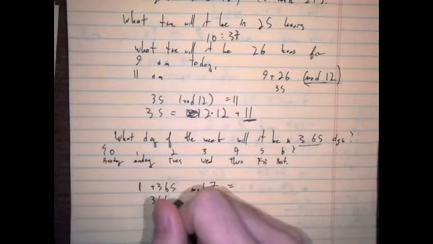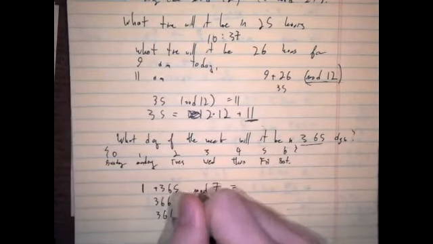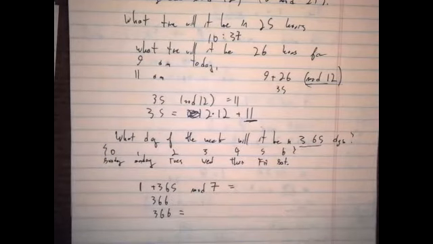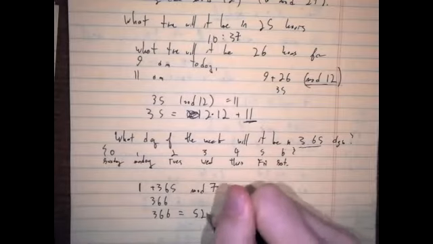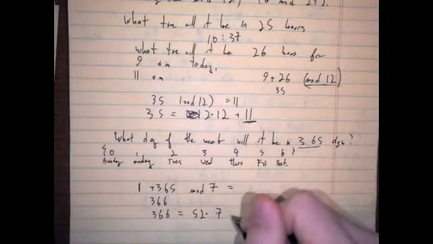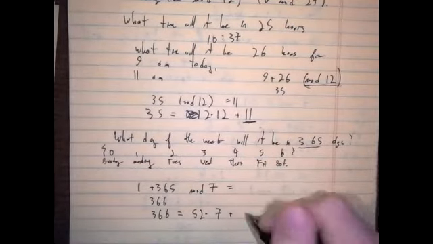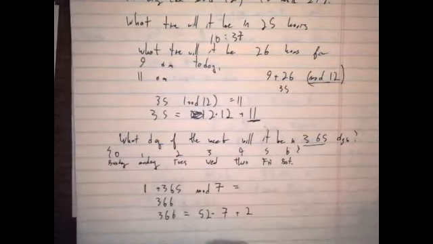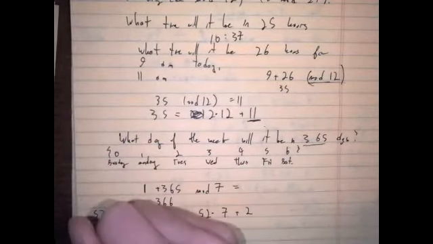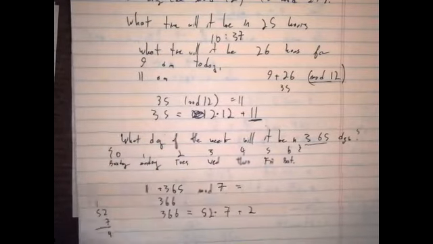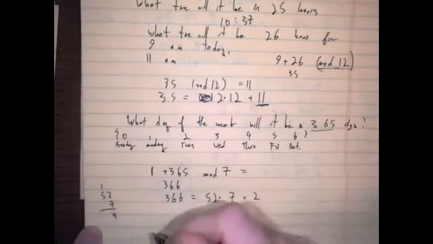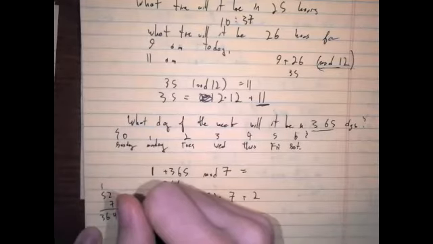So I do the division algorithm. I do 366 is equal to, perfect, 52 times 7 plus 2, apparently. And I should check this. 7 times 2 is 14, and then 7 times 5 is 35, so I get 364 plus 2.